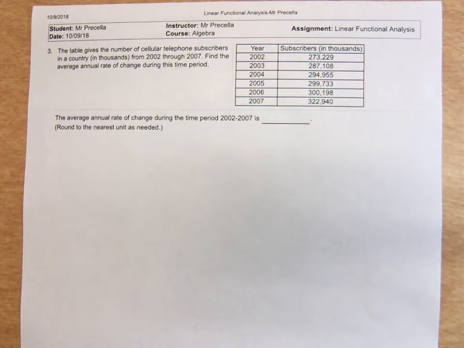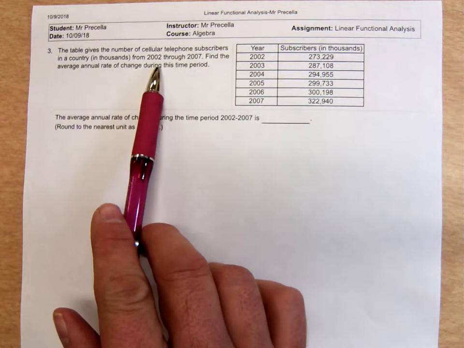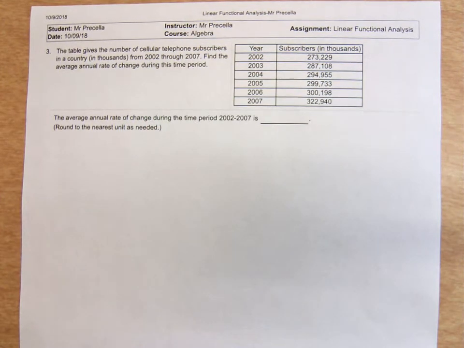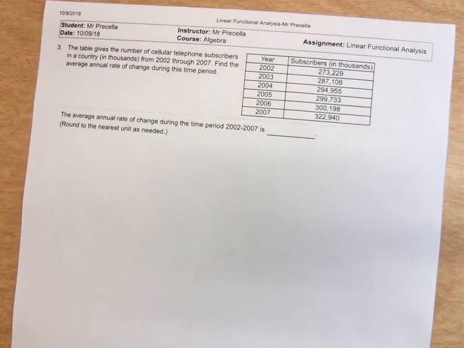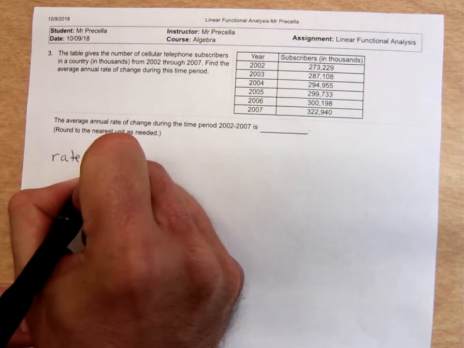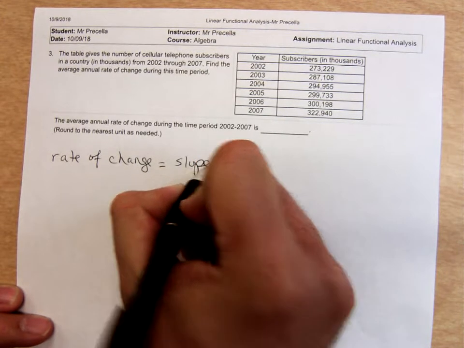The table gives the number of cellular telephone subscribers in a country, in thousands, from 2002 through 2007. Find the average annual rate of change during this time. What do we mean by that? Well, when we're looking at lines, the rate of change is what we call the slope.